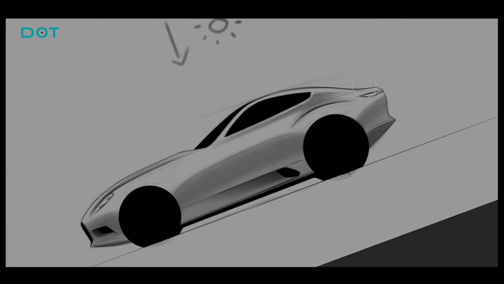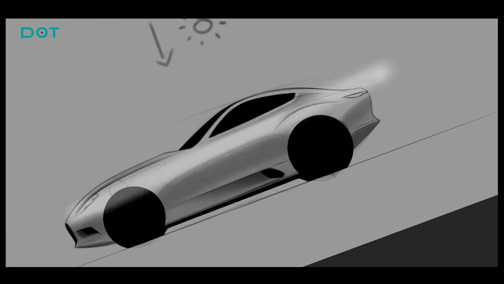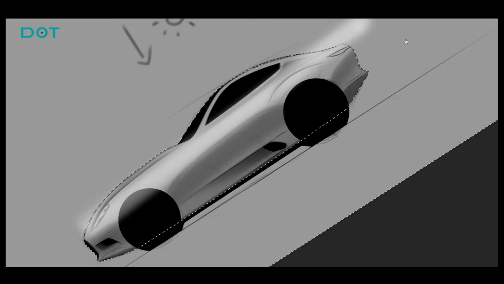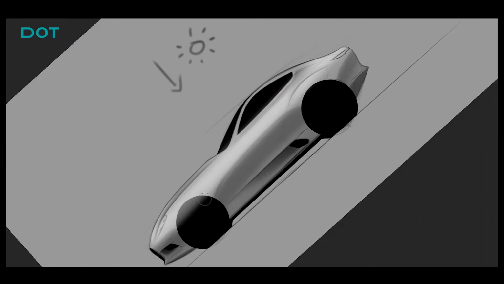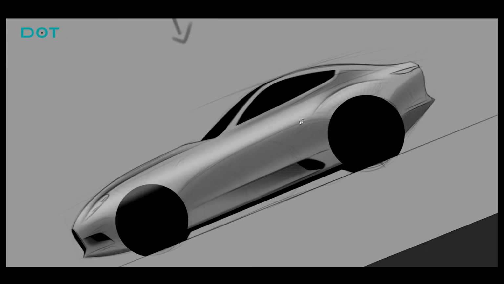After adding some shades, we start with some lights. Just don't forget where we put our light source. Again, think about the volumes and think about where the light is hitting harder.